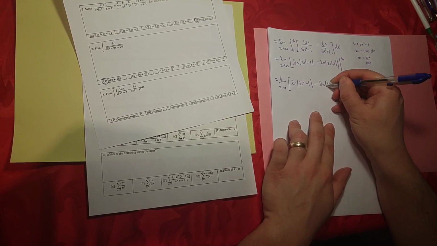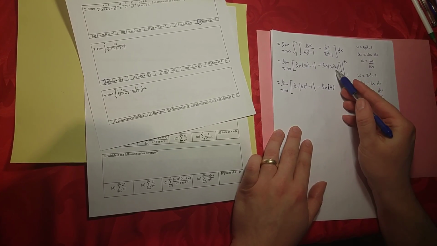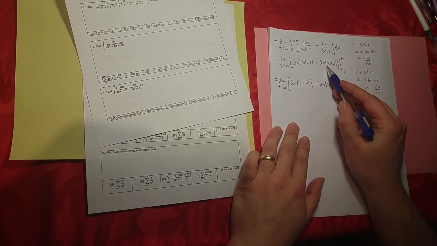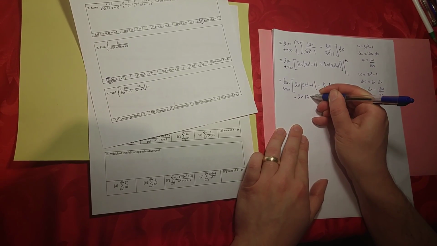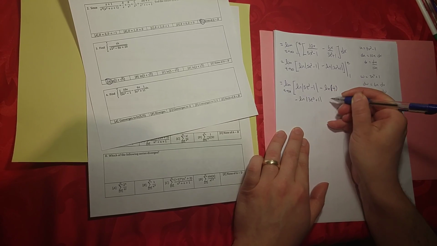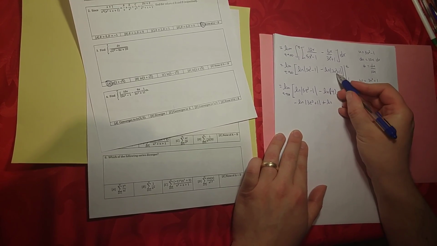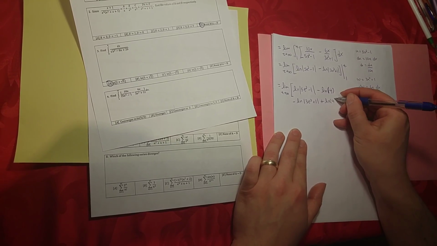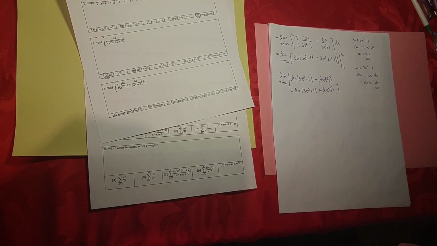Let's drop the absolute value silliness because it's positive. And then for the second part of the function, we have minus ln absolute value of 3t squared plus 1. And now plus ln of, plug 1 in, we get 3 plus 1, we get ln 4. Okay, minus ln 4 plus ln 4, those are going to cancel.